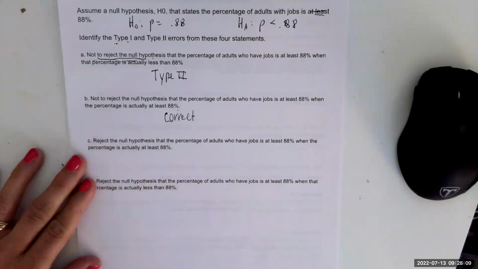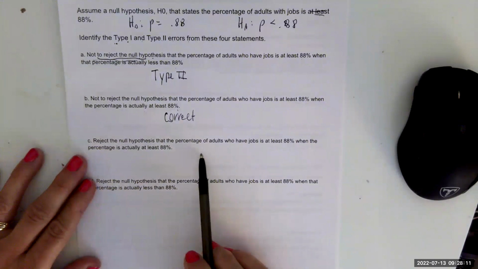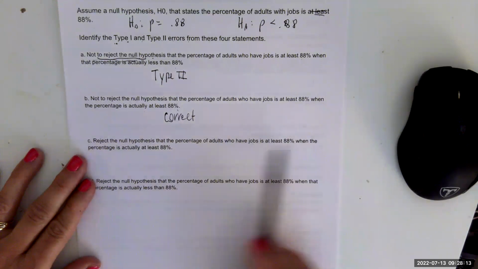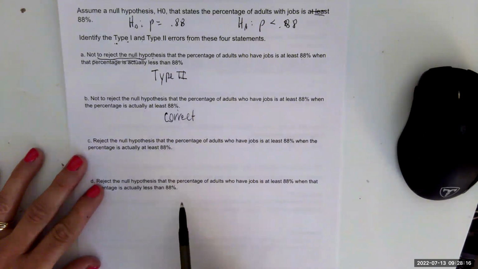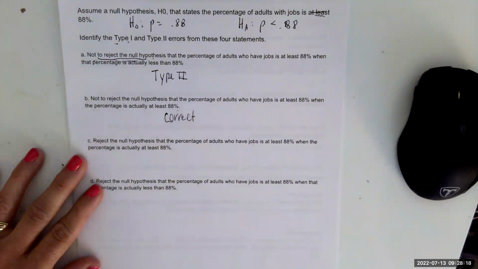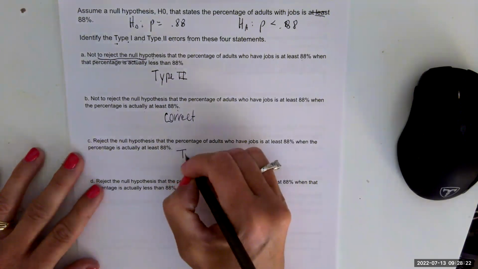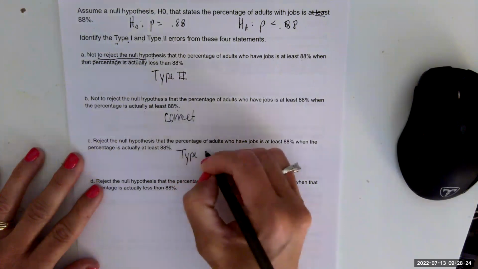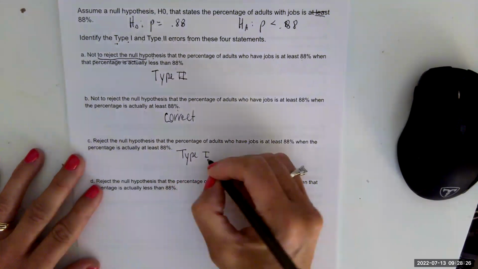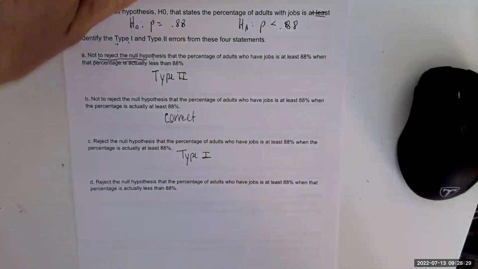C says reject the null hypothesis that the percentage of adults who have jobs is at least 88% when the percentage is actually at least 88%. So that would be a type 1, I'm sorry. You reject when H0 is true.